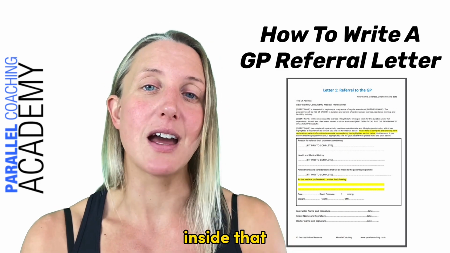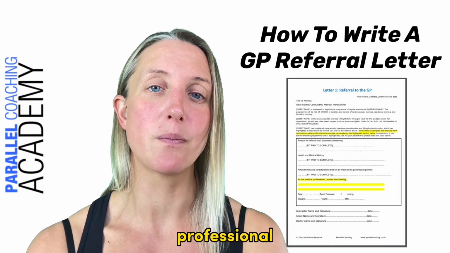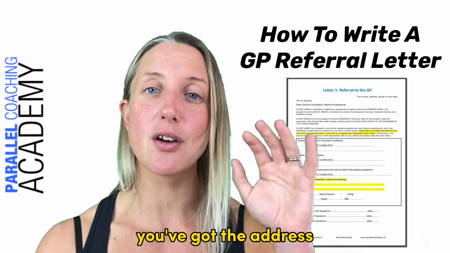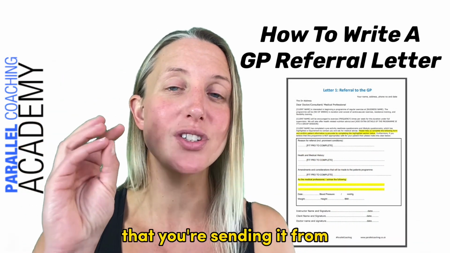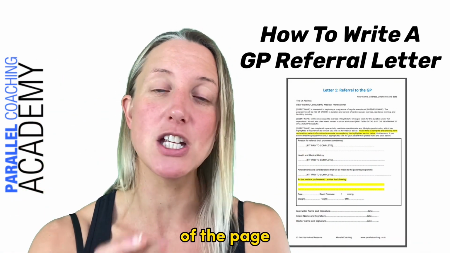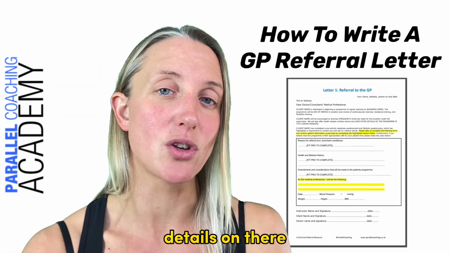Now, inside the template, you can see we keep it really professional. You want to make sure you've got the address that you're sending it to on the left-hand side of the page, your address that you're sending it from on the right-hand side of the page, and also that you've got your email, phone number, and any contact details on there as well.